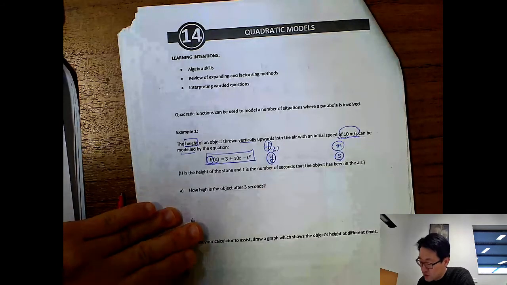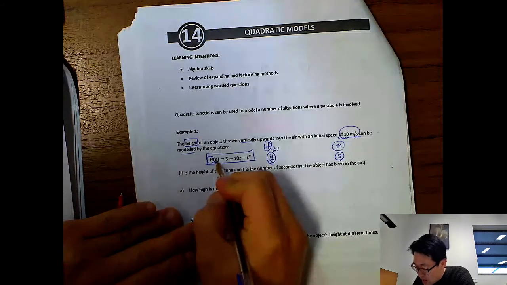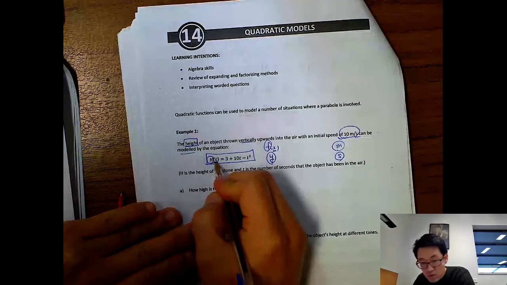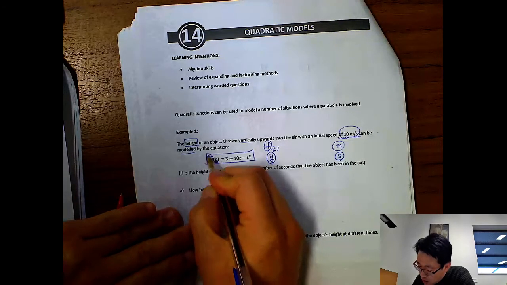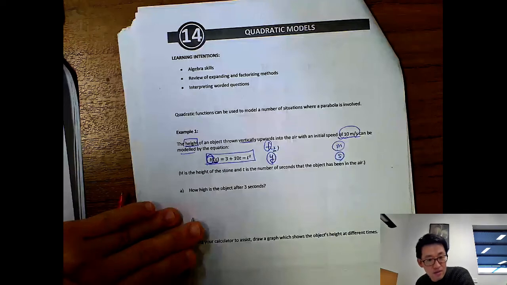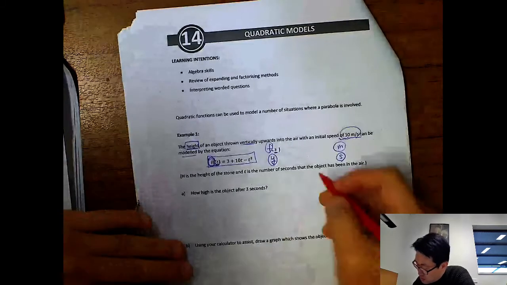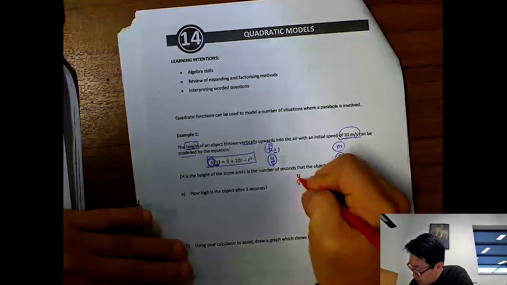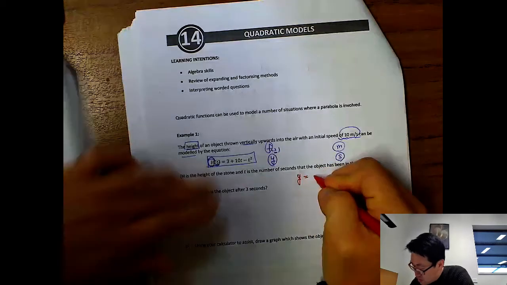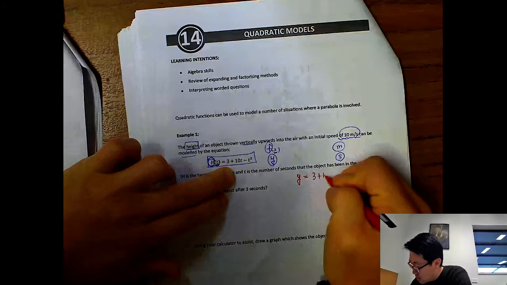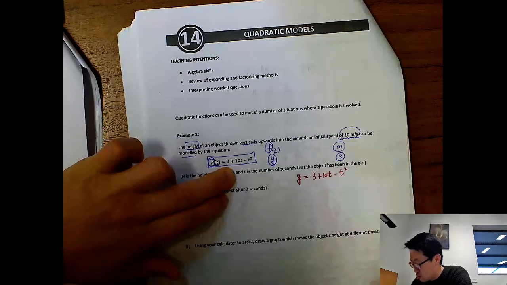That's what they're telling you. In this case, based on the time, we will get the output height. Sounds okay? Or you can just look at it this way. y equals 3 plus 10t minus t squared.